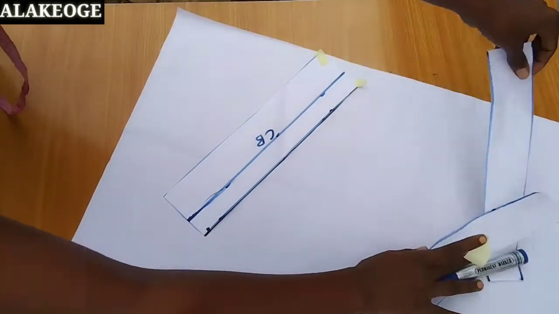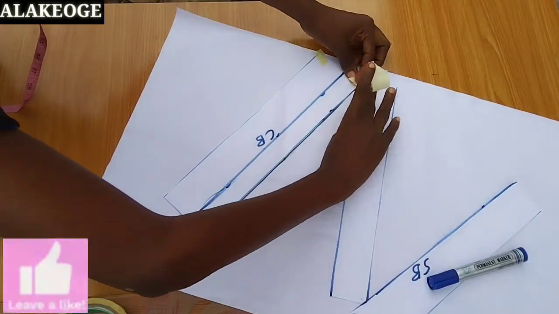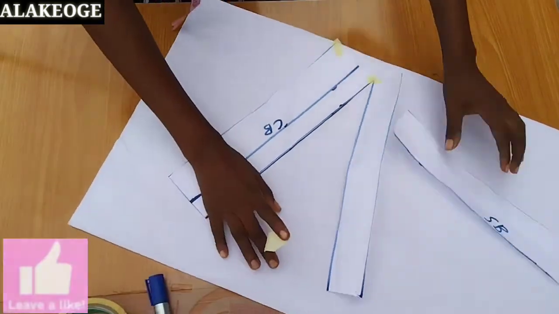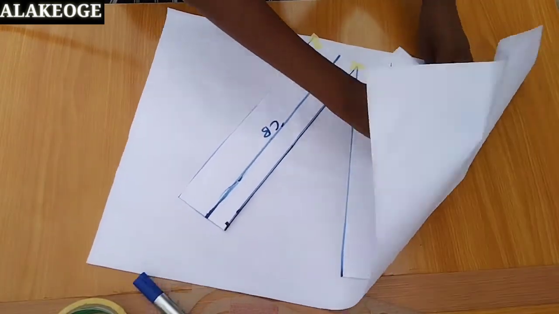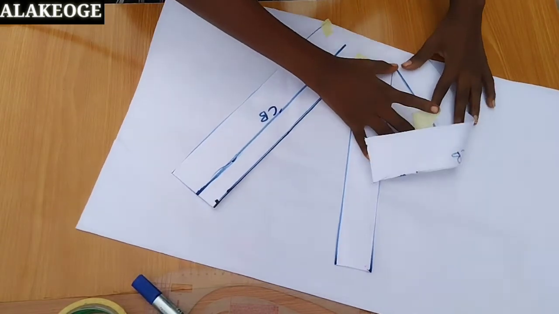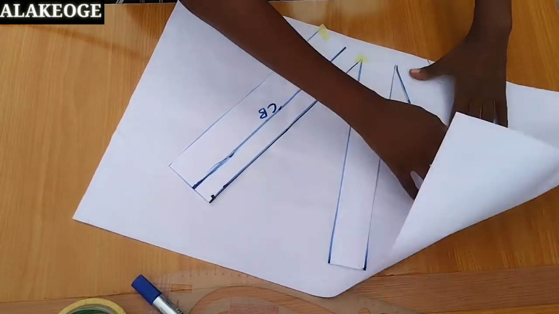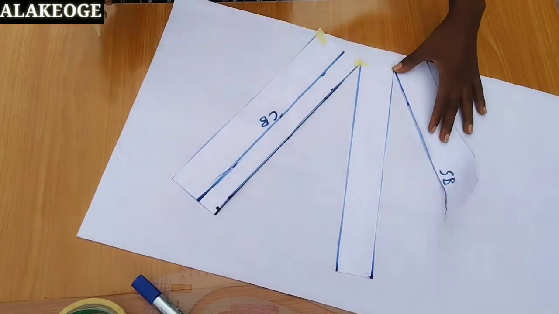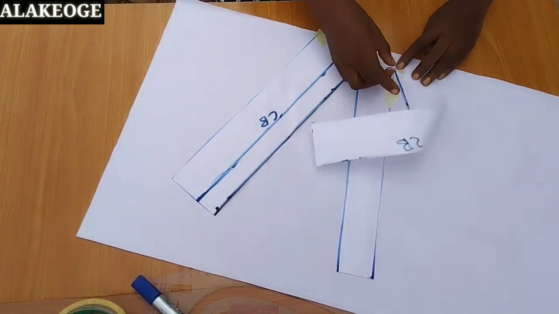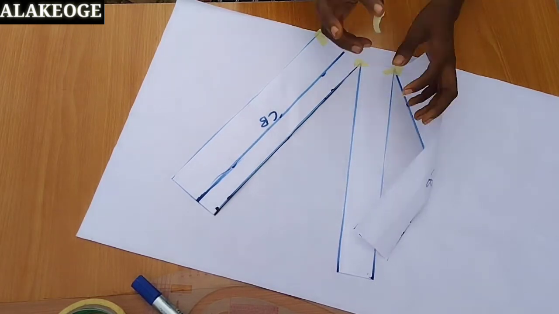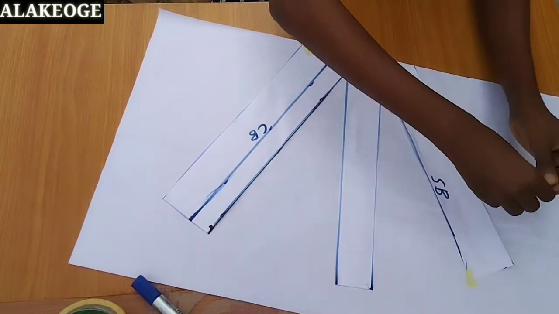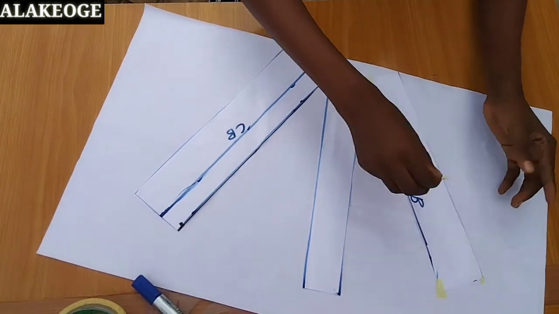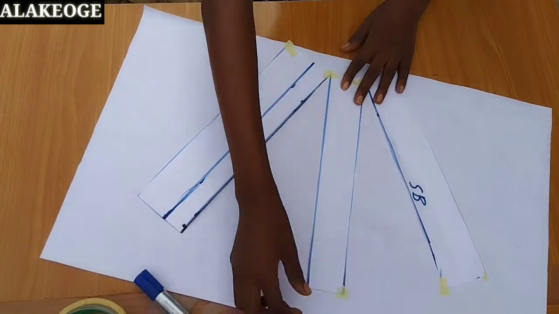So after taping this, I'll tape the center back first. So I'll be taping the middle one there. So after taping the middle one, I'll tape the side back. So make sure there is no excess at the tip. This is important. So no excess at this tip where we cut out. So I'm just going to do that right there. So this is it for the back. So just like we did for the front, you need to connect them together.